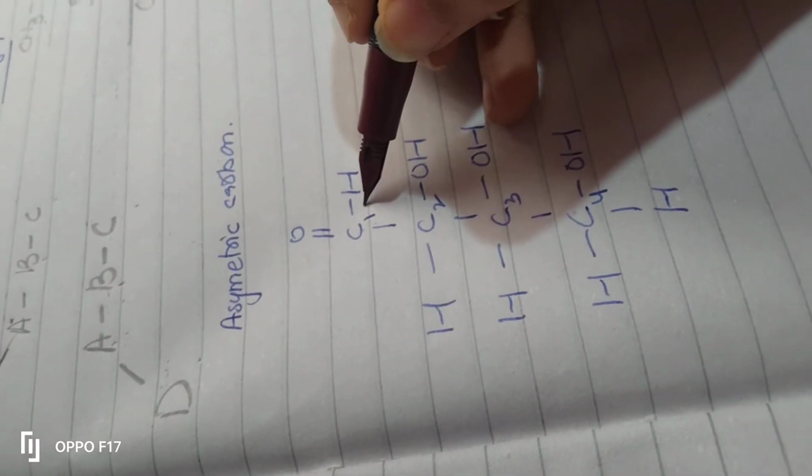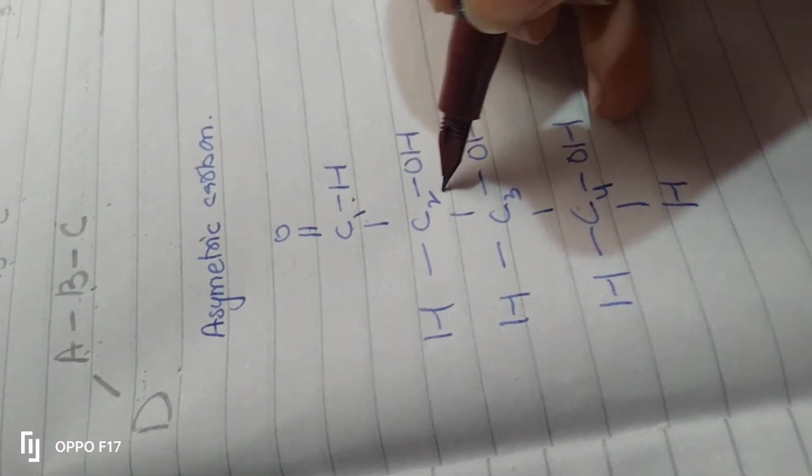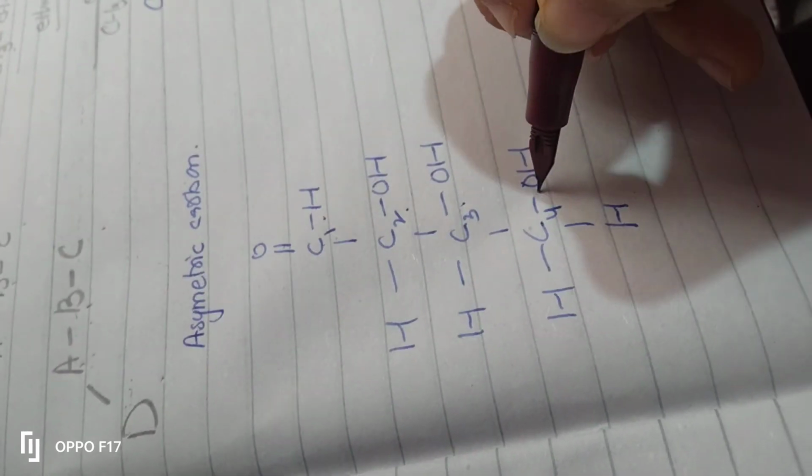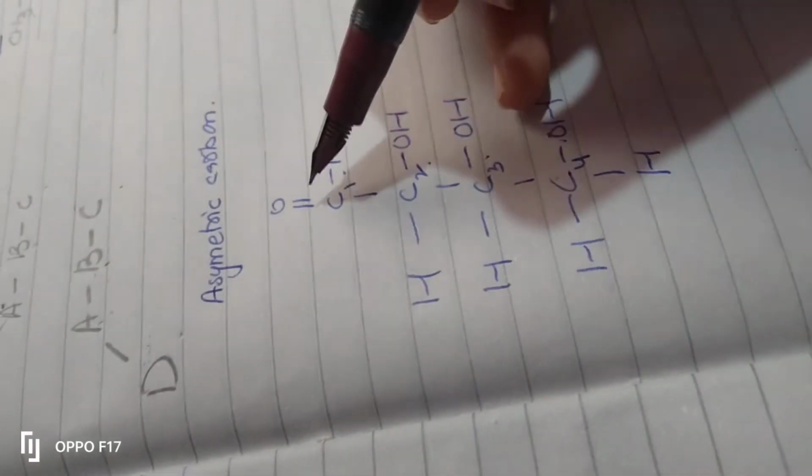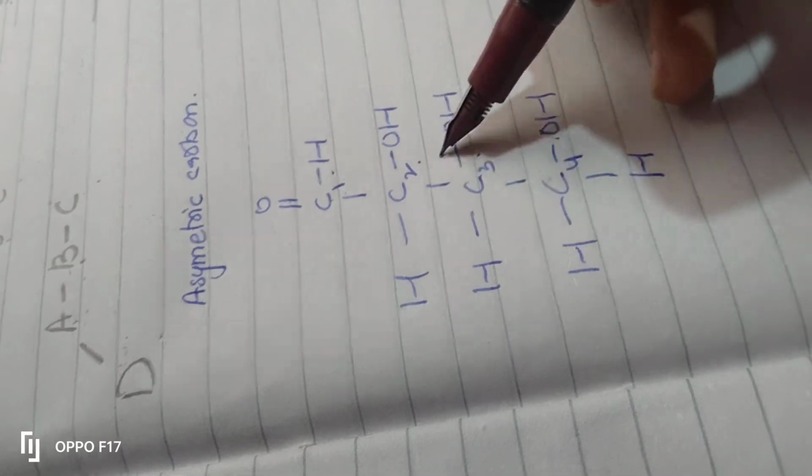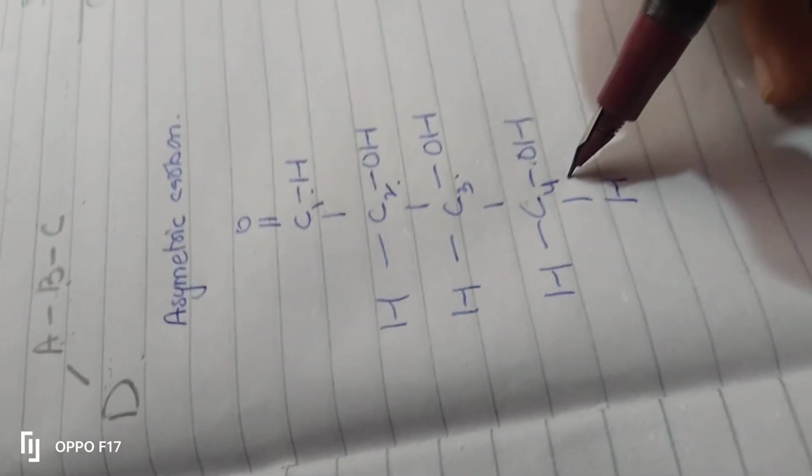As you know, this is carbon number 1, carbon 2, carbon 3 and carbon 4. All valencies are complete, right? 1, 2, 3, 4, 1, 2, 3, 4, 1, 2, 3, 4, 1, 2, 3, 4.